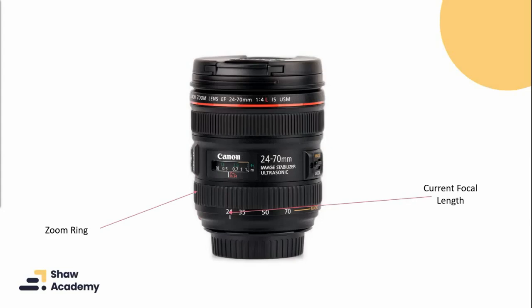We've got our zoom ring here as well. So if I want to zoom in or zoom out, I use that zoom ring. We have a distance scale, which is not available now on all lenses, but certainly if you're using higher quality and especially if you're using cine lenses, you will have a distance scale. This is all to do with focusing. This is all to make sure that you're focusing without having to look at the camera's LCD screen.